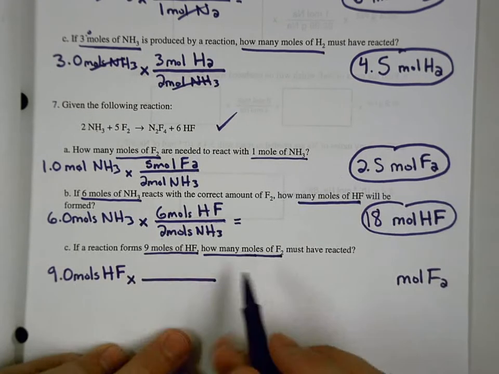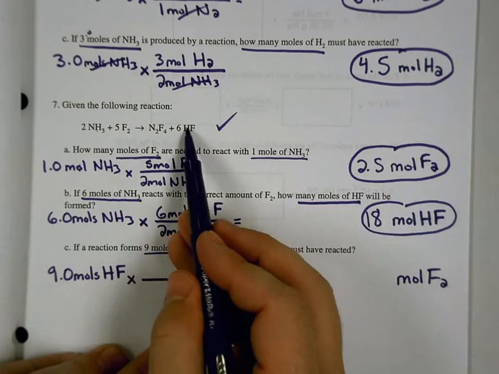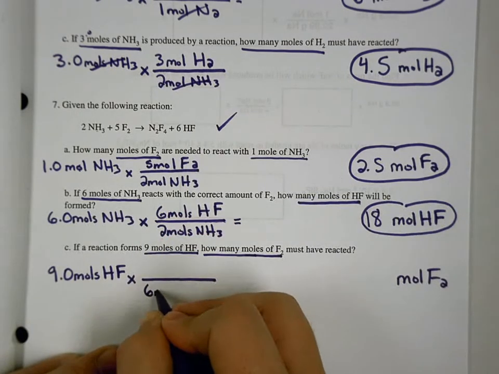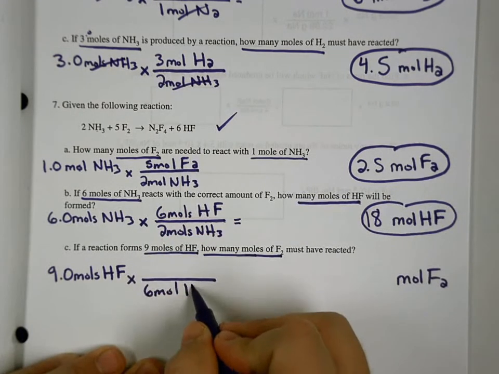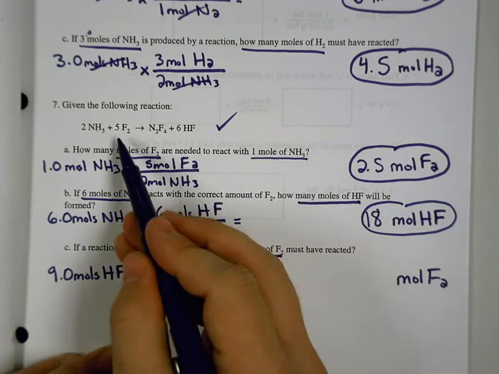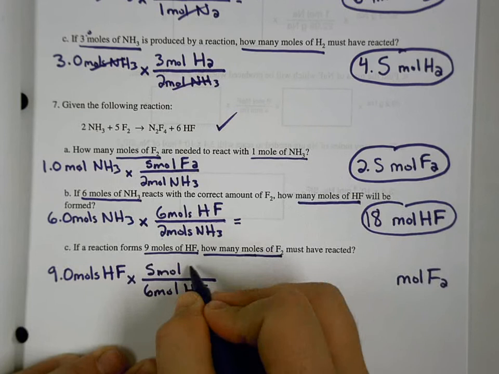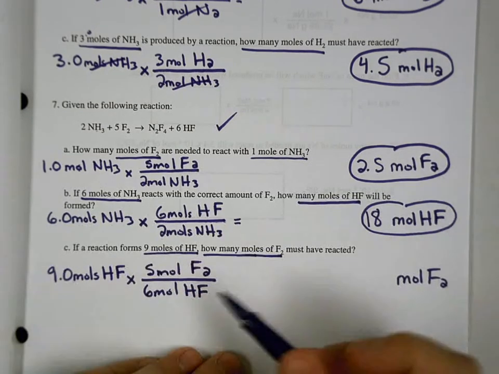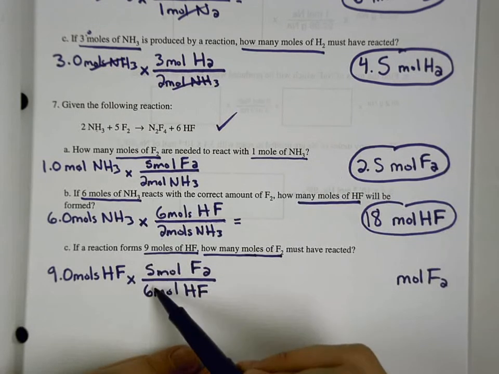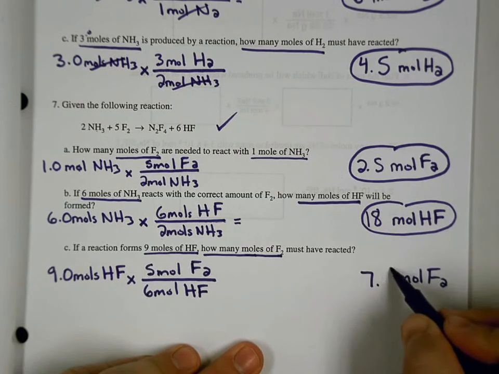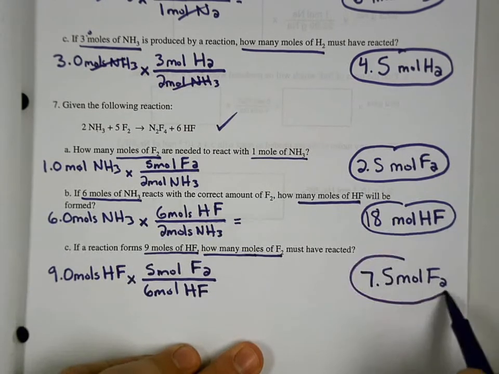Let's look at our balanced equation. It looks like for every 6 moles of HF produced, let's put that on bottom so it'll cancel, we will have needed 5 moles of F2. And 9 times 5 divided by 6, we get 7.5 moles of F2 as our answer.